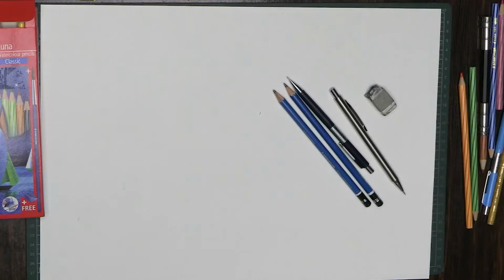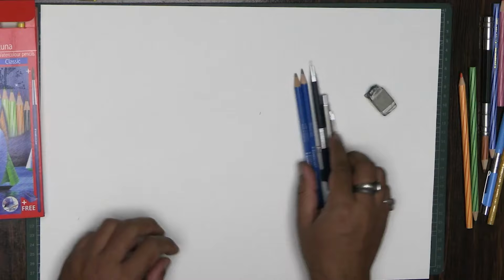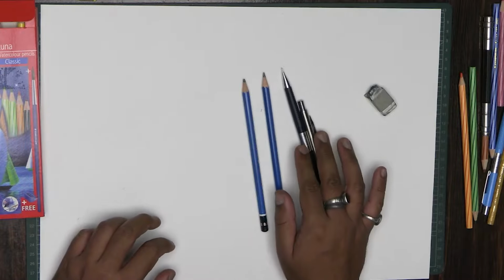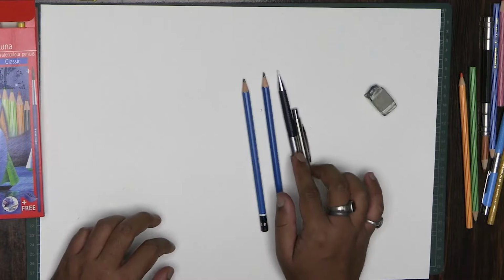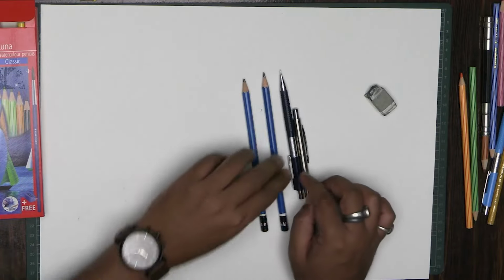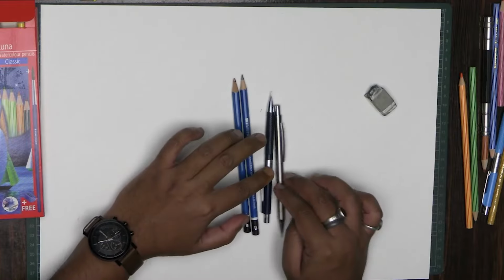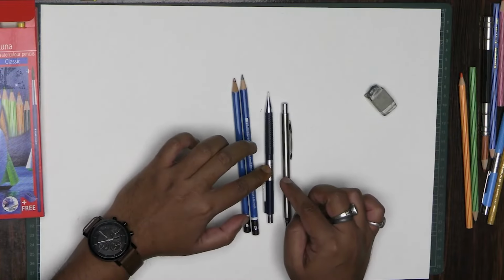So students, when we start designing the product, we need to understand how the product has to be made. But before we do that, we need to understand our materials as well. There are these materials in front of you, like this 2B pencil, 4B pencil, then your mechanical pencil 0.5, 0.7.